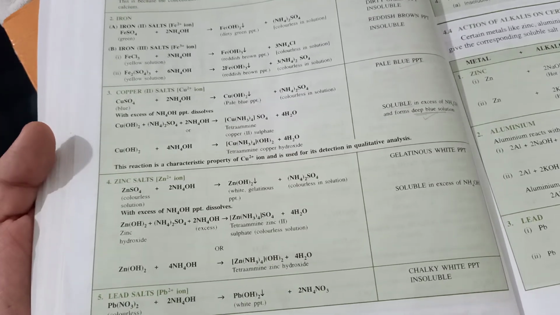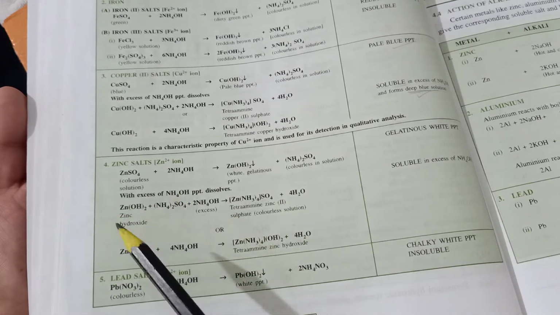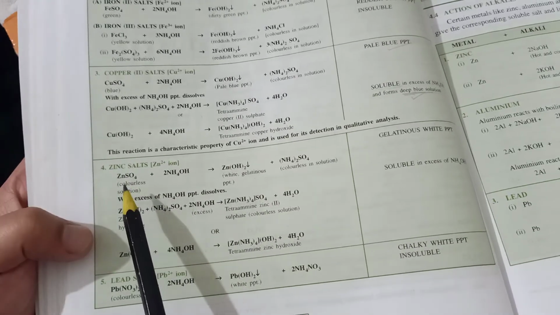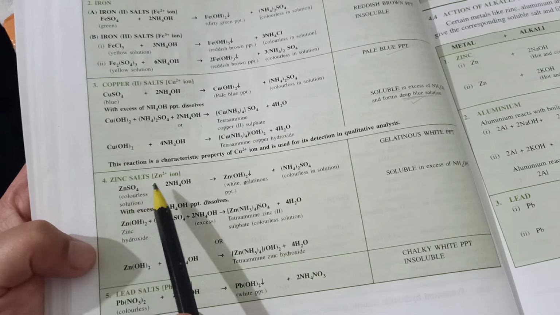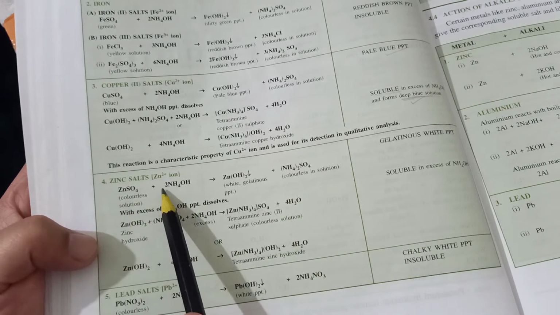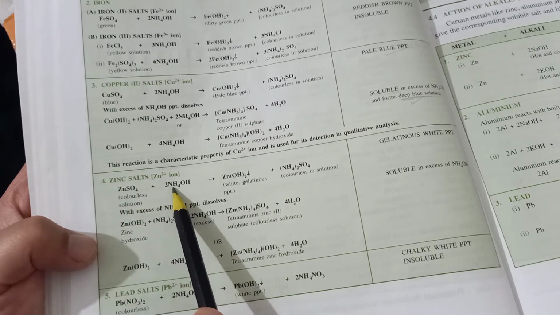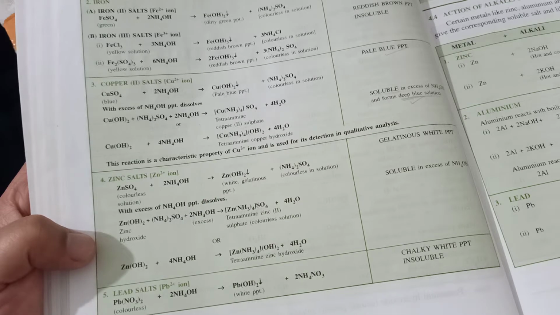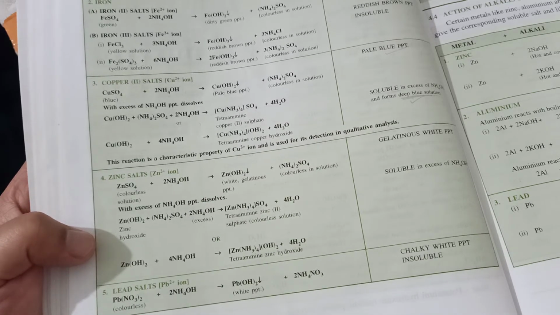Let's go to another reaction, action of ammonium hydroxide on zinc salt. Let's take zinc sulfate. Zinc sulfate is a colorless salt, and its solution will also be colorless. When treated with ammonium hydroxide solution, it forms a white gelatinous precipitate, same as sodium hydroxide.